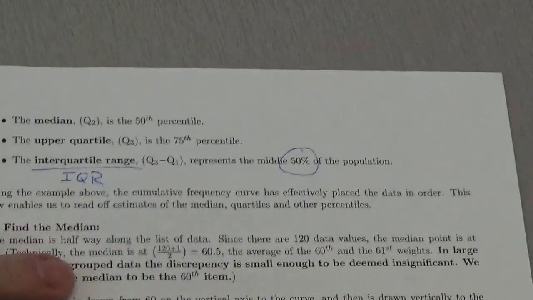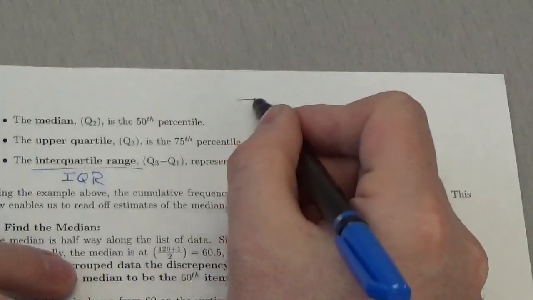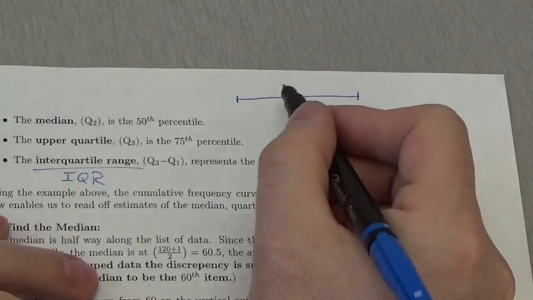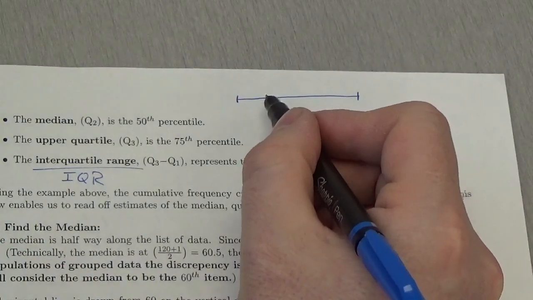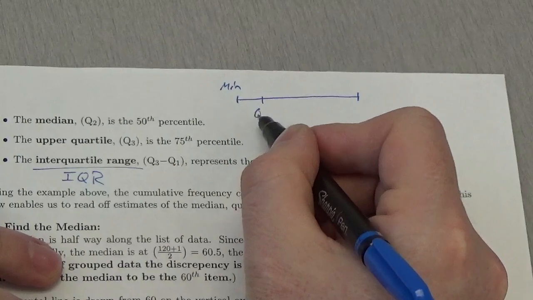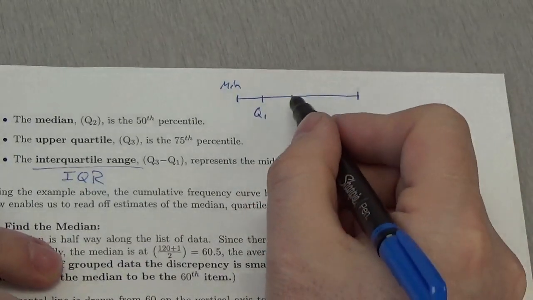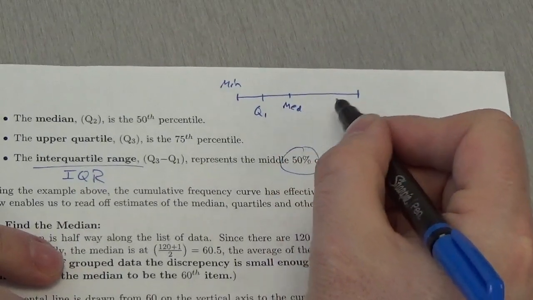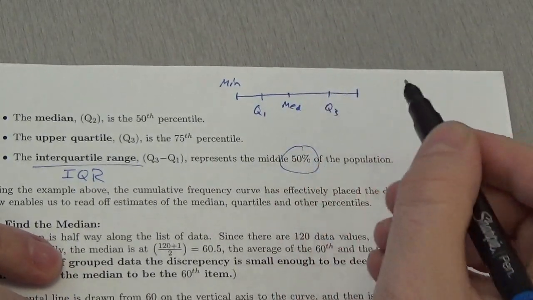Okay, so basically what's going on here is you've got this line, let's say, here's the beginning part, here's the end part. Then you've got this Q1. So this is our minimum, let's say. We've got our Q1 here. We've got our median. The median can be anywhere. Let's say the median is here. And then you've got this Q3 here.